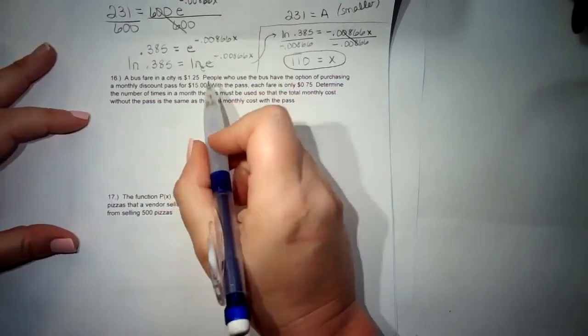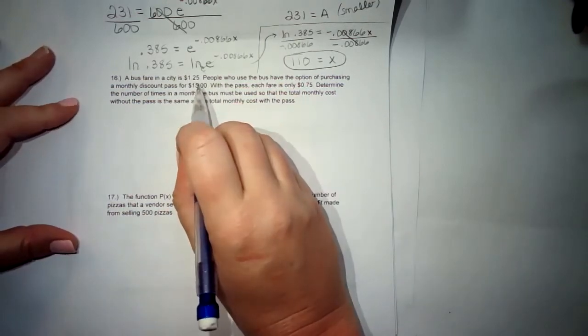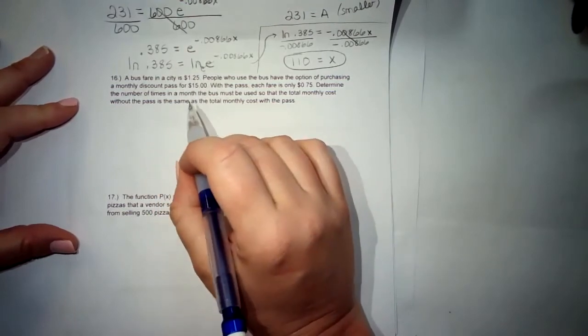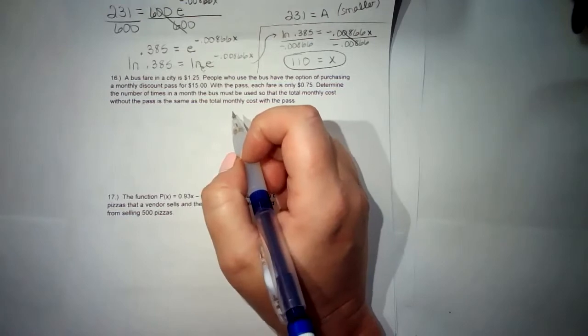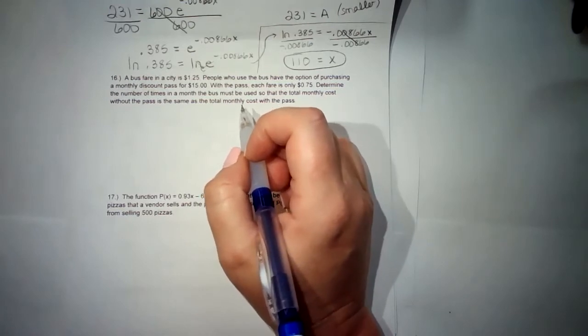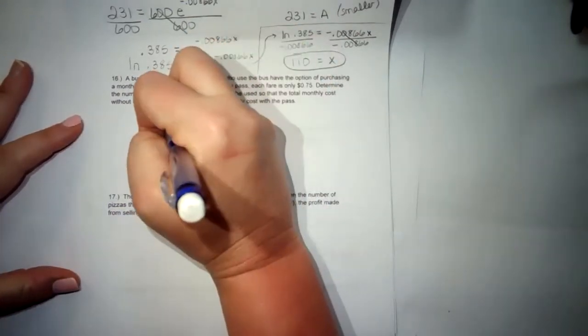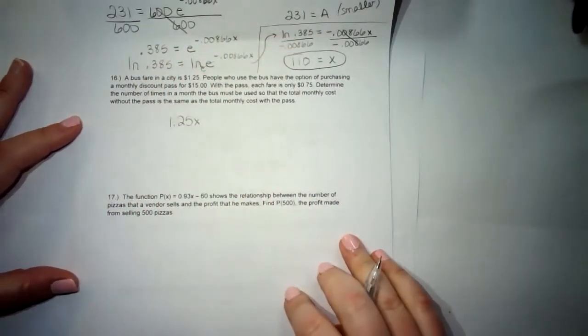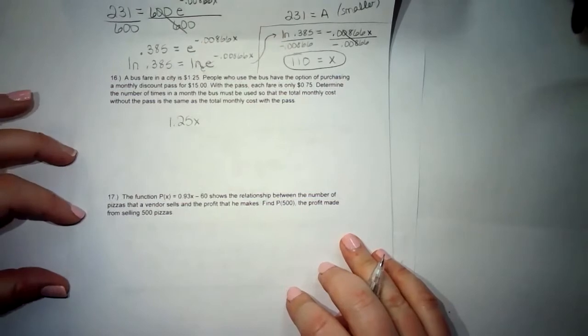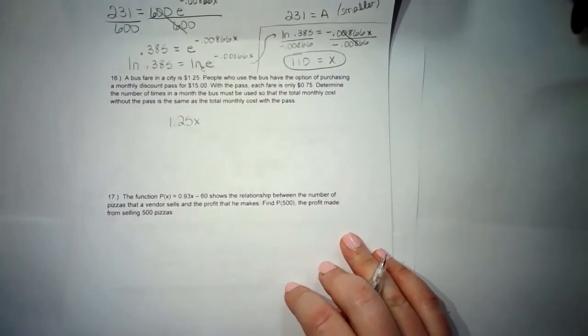Okay, so this says that a bus fare in a city is $1.25. Now, I know we don't really have things like this, so it's kind of confusing what that means, but that means every time you get on the bus, that's what you pay, okay? So every time you want to ride the bus, you pay that. So if X is how many times you ride the bus, that's how much you're going to pay total for your bus rides.